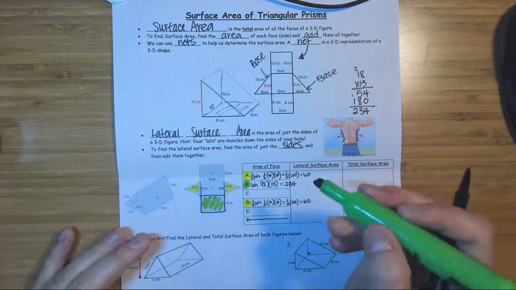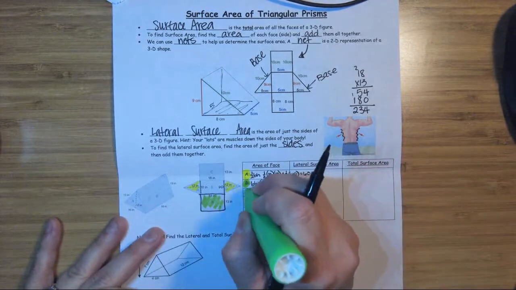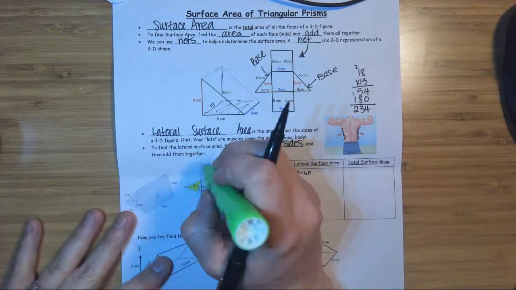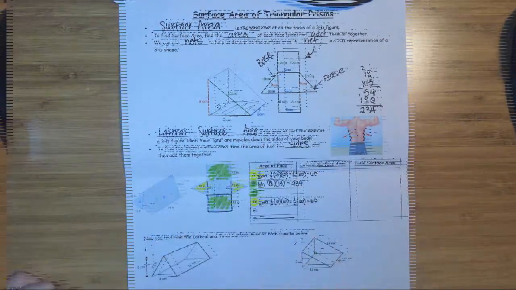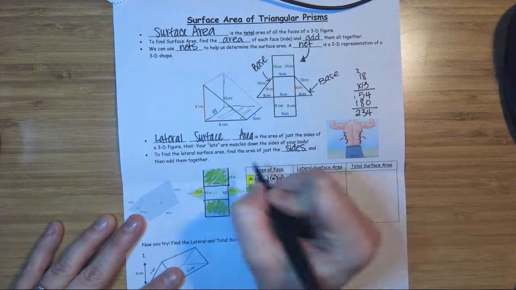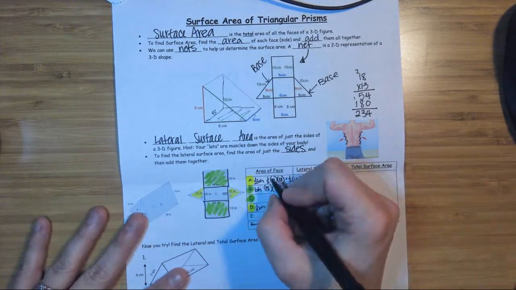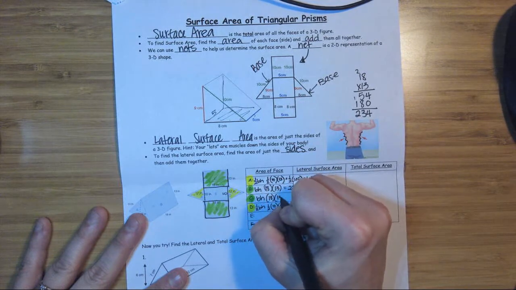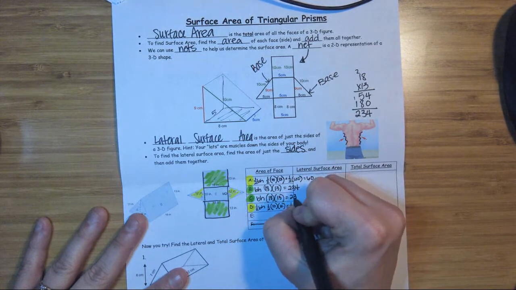My next side, I'll do the sides in green. This one over here is another 18 by 13. So base times height, that's 18 times 13, which we just did, was 234.